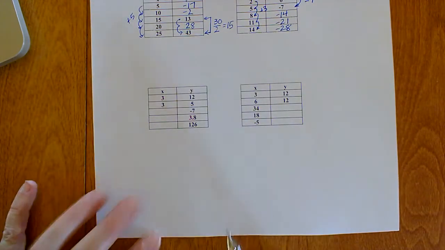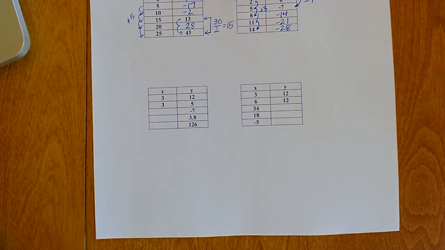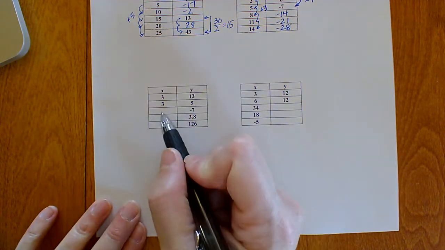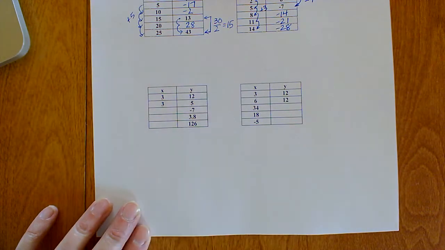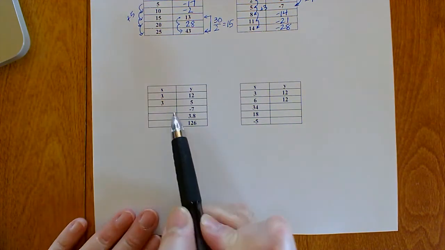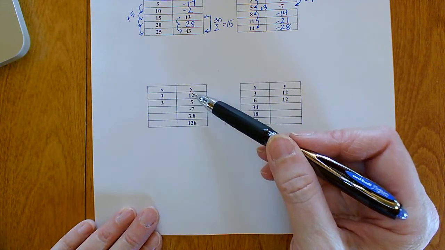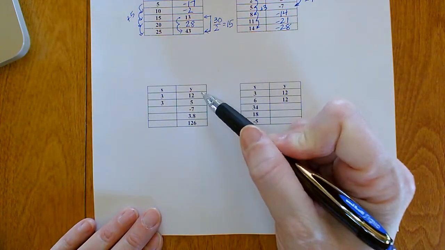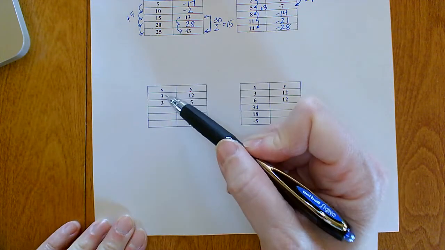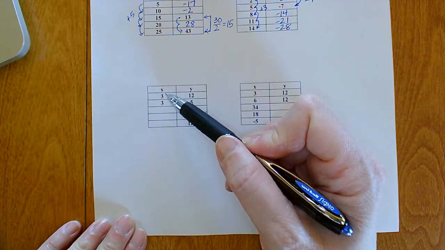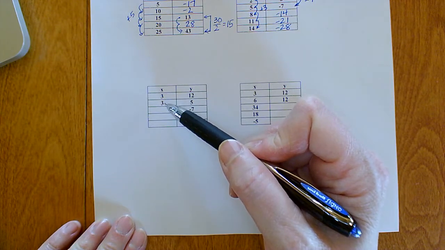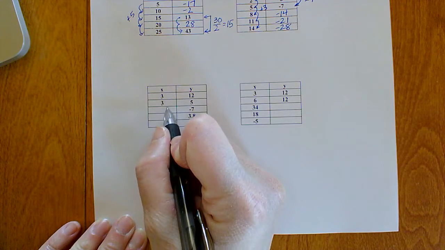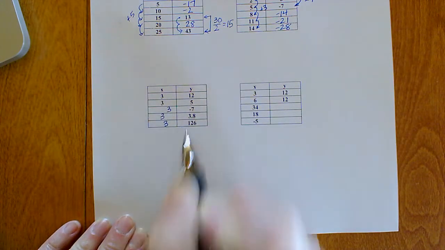The last 2 tables have slight twists in them. If you admire these ahead of time, you might notice all the blanks are on the x side in this bottom table here. And then on the y side, it doesn't look like there's a great pattern emerging. 12 to 5 to -7, 3.8, 126. So this can be a little bit intimidating, but when you look in your x column, both of these x's are 3's. And that means the rest of them will need to be 3's.